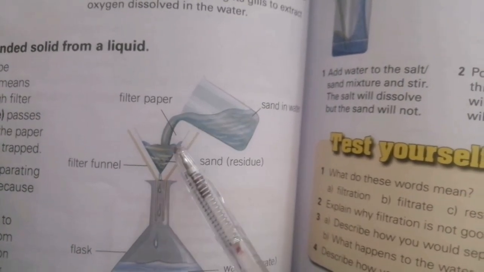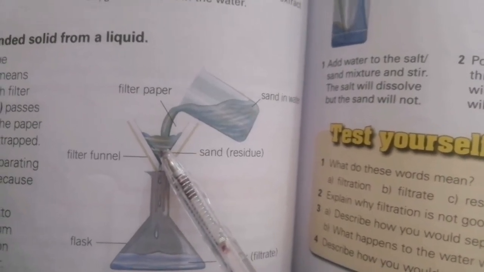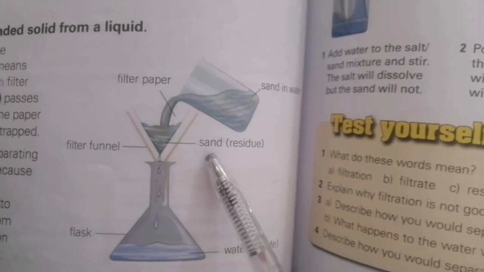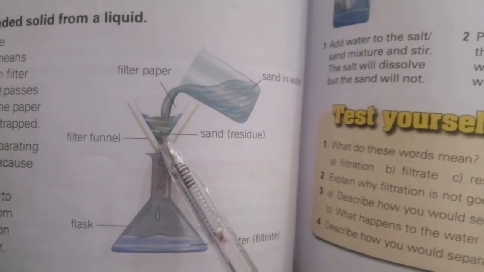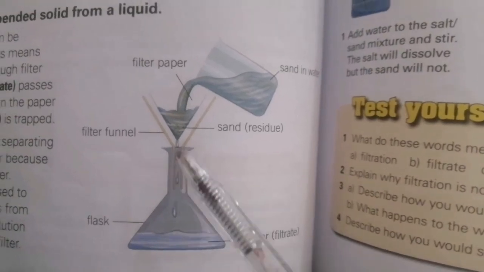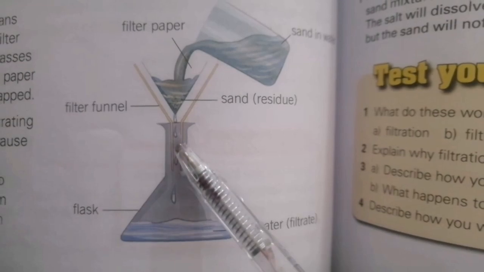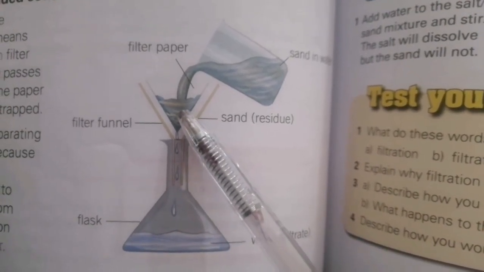As you pour the solution or mixture through the filter paper, the sand particles are left over the filter paper as residue, while the drops which you are now observing are the drops of water which are passing through the filter paper.